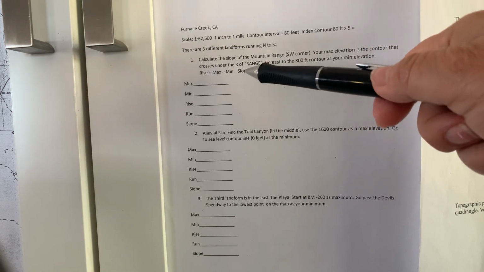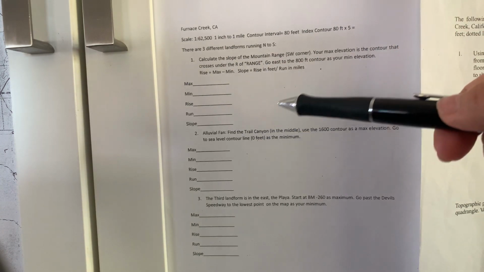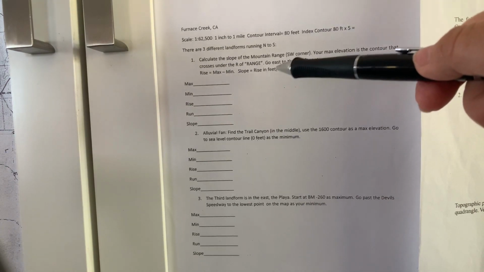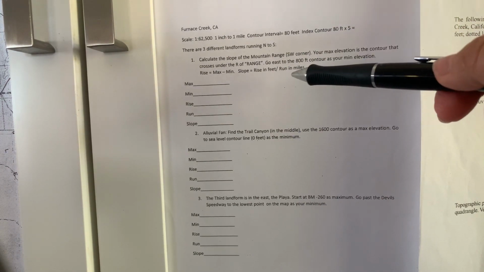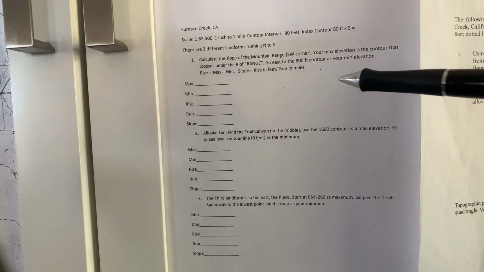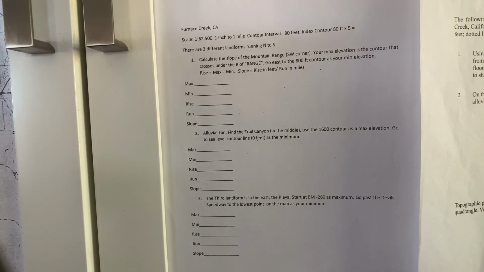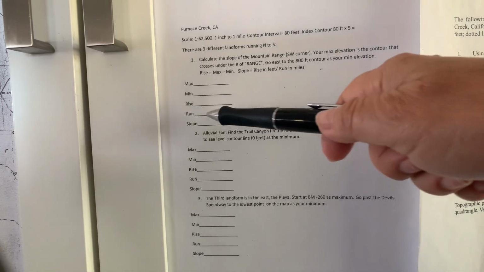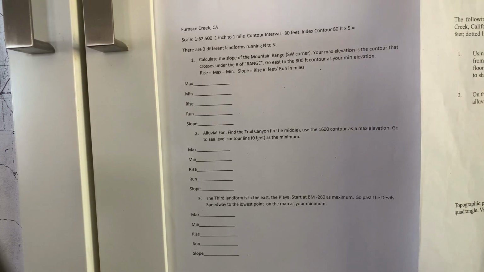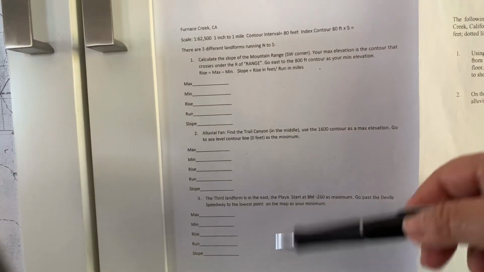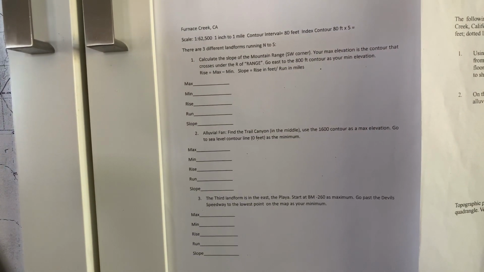Then you have to find the slope. You see here the slope, which is the rise in feet divided by the run in miles, and the slope will be in feet per mile. And then there is also a run. The run is the distance between the maximum and the minimum point on this mountain range, this landform.